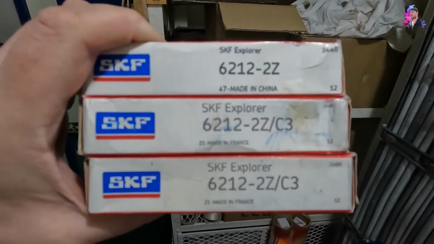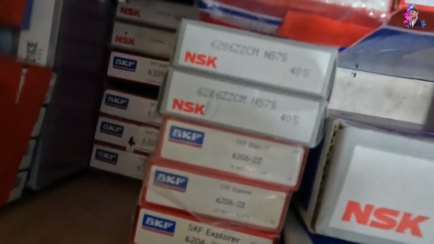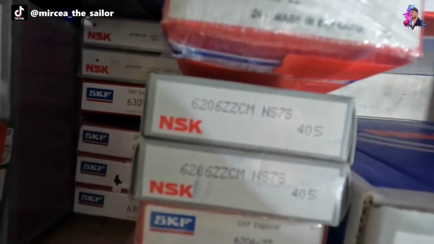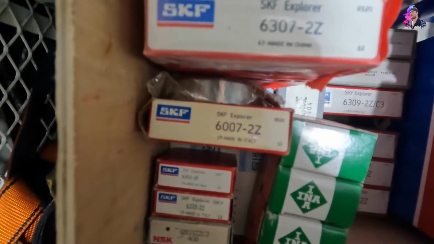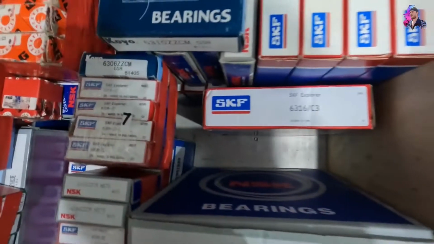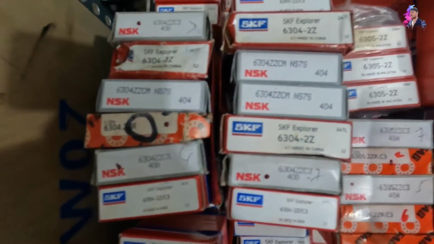6212 is the code of the bearing. Yeah, that is how you differentiate different bearings. As you can see here, they have different codes. Yeah, this one 6206, this one 6007, 6307, and so on. Okay.